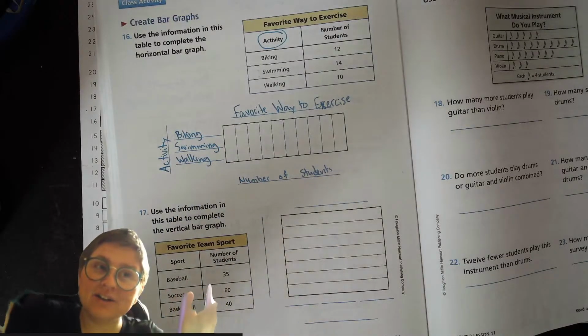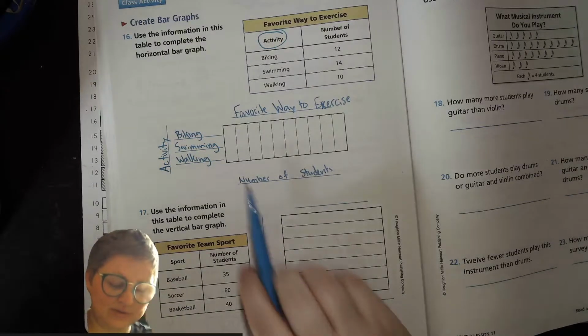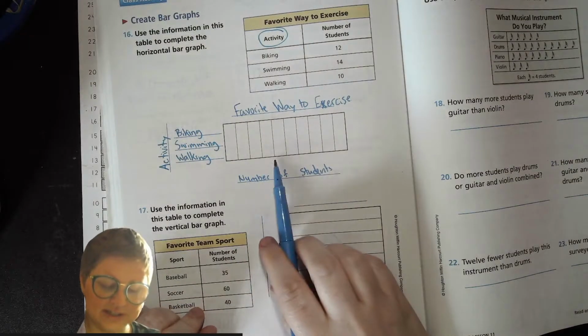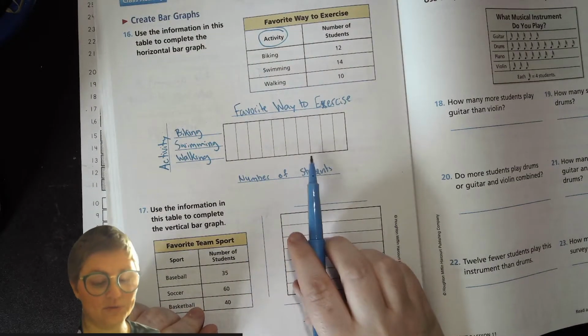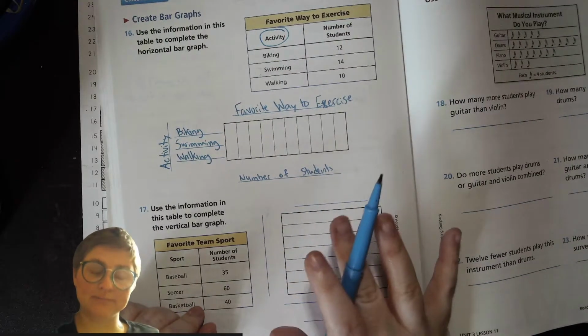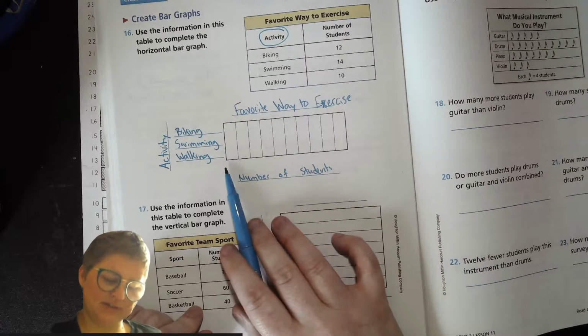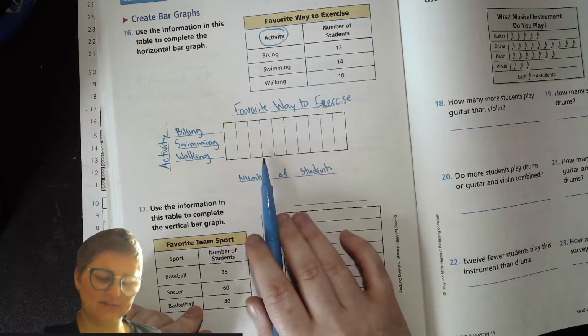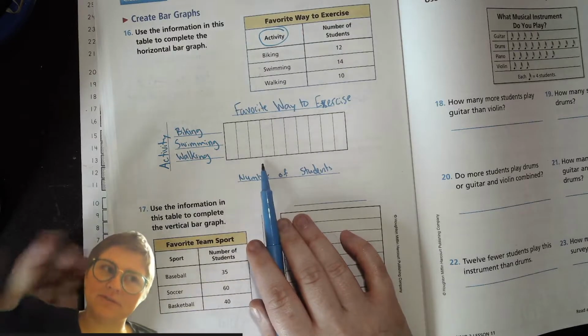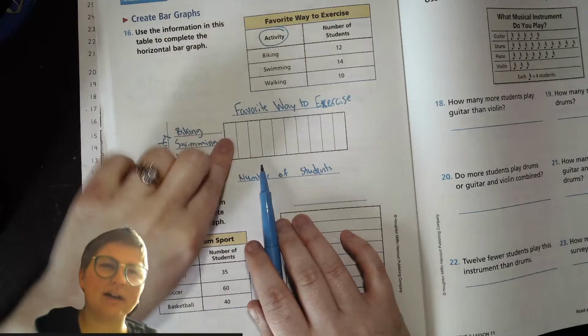Maybe we should count by 2s? Let's see. 2, 4, 6, 8, 10, 12, 14. Perfect. 16, 18, 20. That would be great. What if we were to count by like 5s? 0, 5, 10, 15. I mean, it would fit, but it would be harder to graph it evenly.